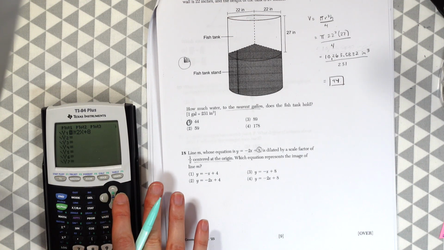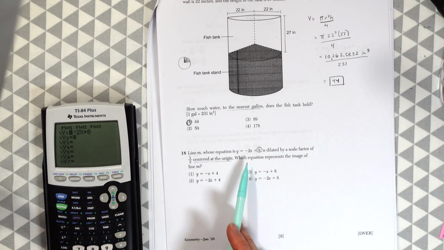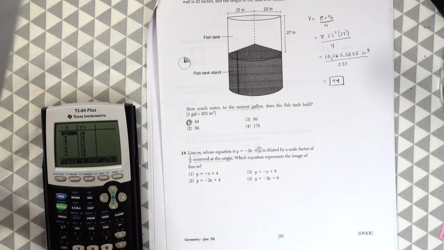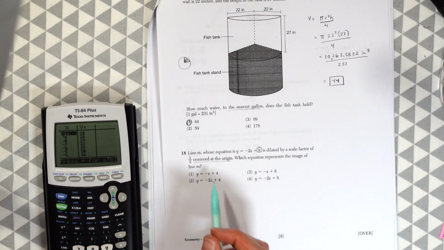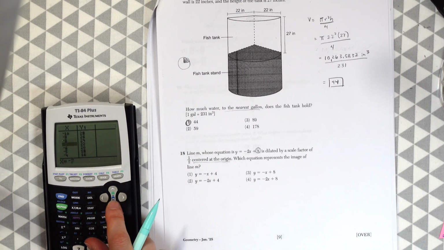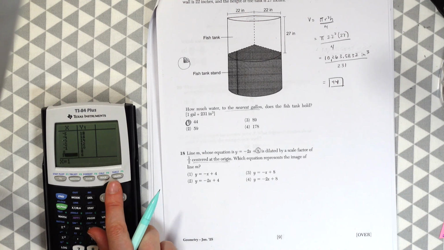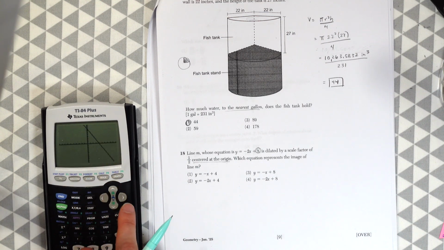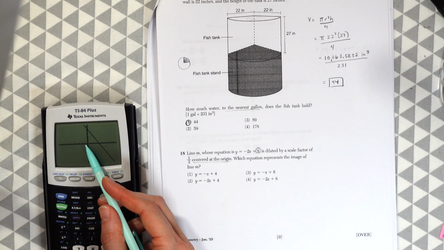So let's graph the line. We have on our calculator y equals minus 2x plus 8. And then we need to see if the center of dilation, which in this case is the origin, is a point on this line. So let's scroll down and see. Okay, so the origin 0, 0 is not a point on this line, right? It doesn't go through the origin.